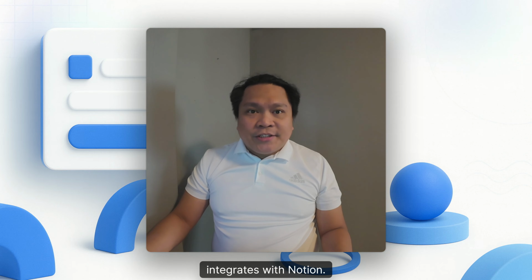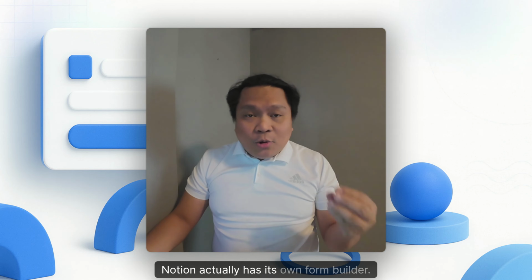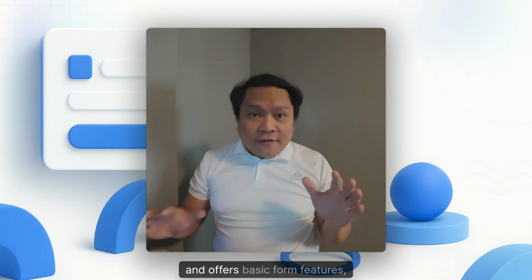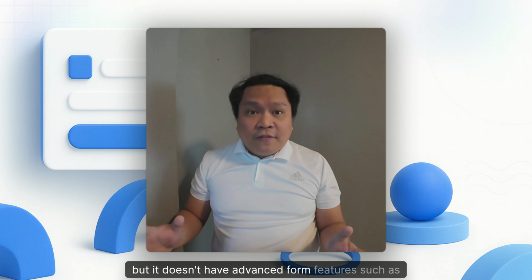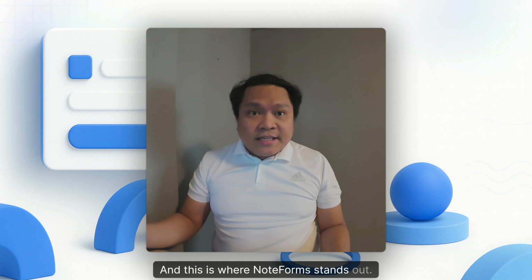NoteForms is a form builder that primarily integrates with Notion. Notion actually has its own form builder. It's easy to use, straightforward, and offers basic form features, but it doesn't have advanced form features such as the QR code reader. And this is where NoteForms stands out.